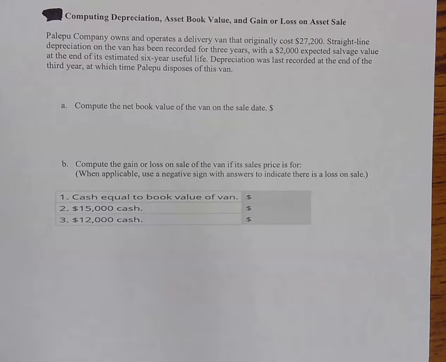Welcome, and let's take a look at another exercise about depreciation, asset book value, and recording a gain or loss on asset sale. Now, this is not the only video that we have on these subject matters, but this is probably one of the easier ones. So if you're watching this one first, well, good for you. And if you watch something harder that I've presented, that is titled something very similar, well, you may not need this video. So let's get started.